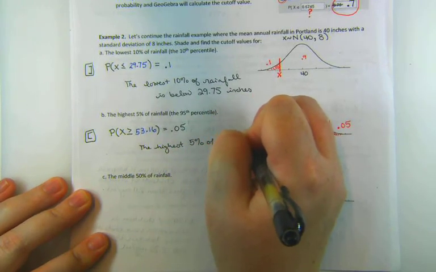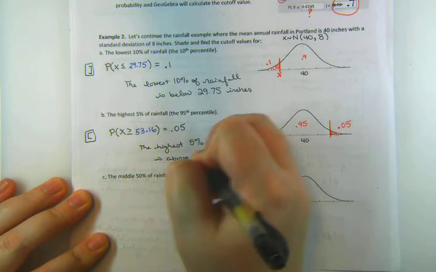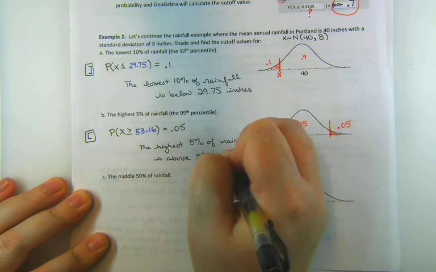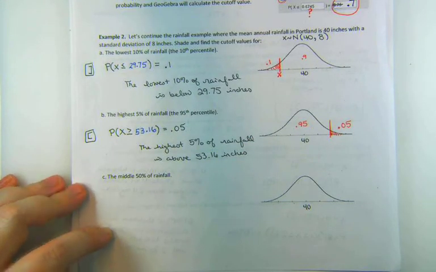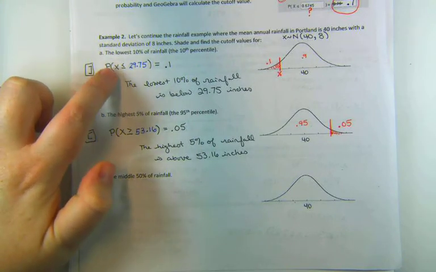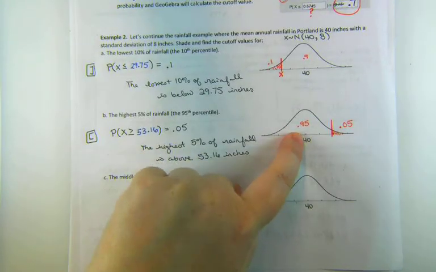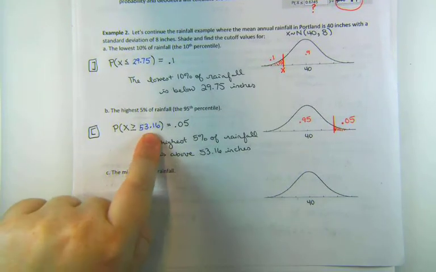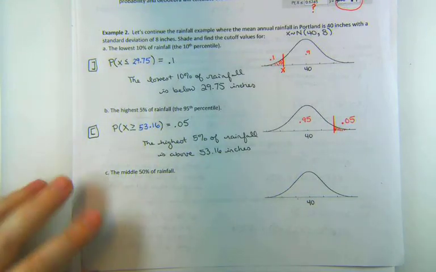So if we plug that into GeoGebra, it's going to be 53.16. So that would mean the highest 5% of rainfall is above 53.16 inches.